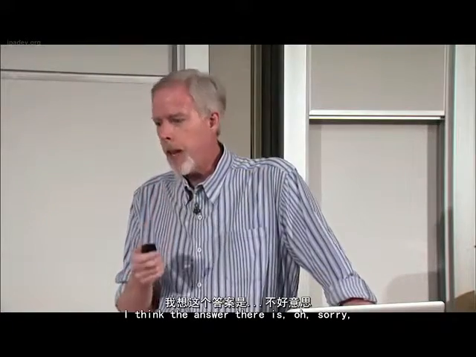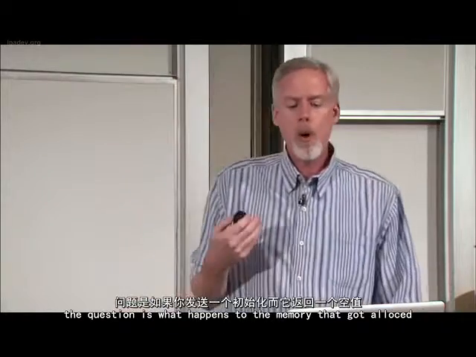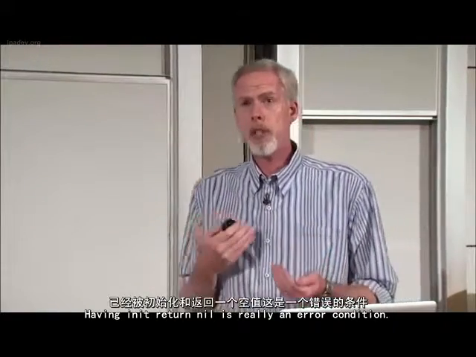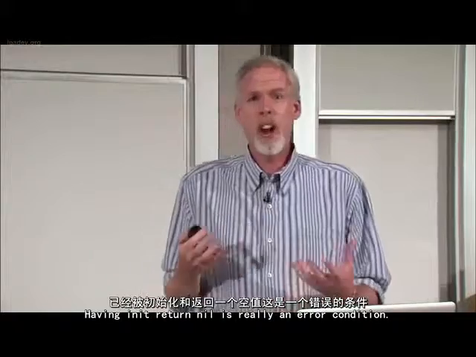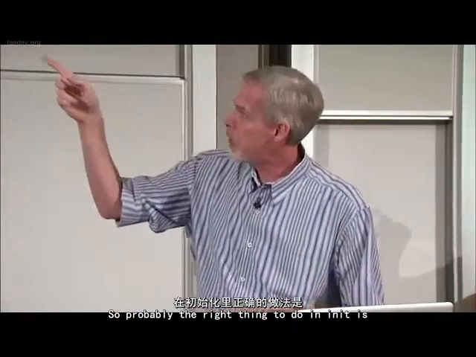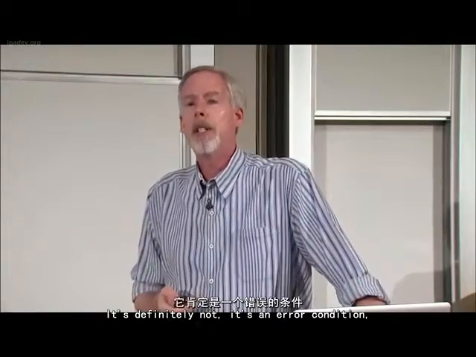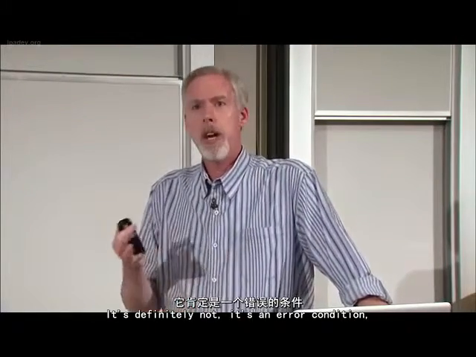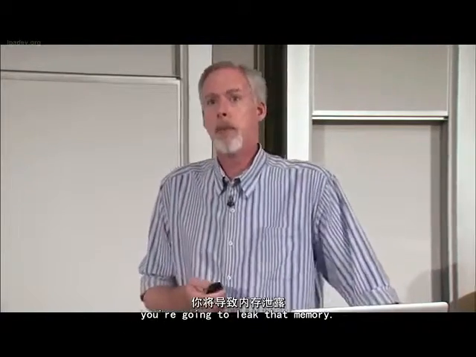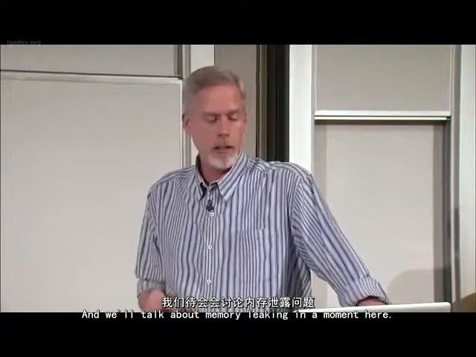I think the question is, what happens to the memory that got alloced if you send init and it returns nil? And I think you leak. Having init return nil is really an error condition, right? Your code should never call init here. That would be just a mistake. So probably the right thing to do in init is raise an exception or something. Have your program crash. It's definitely an error condition. It's not normal operation, like, oh, I didn't init, I'll return nil. Because yeah, you're going to leak that memory. We'll talk about memory leaking in a moment here.